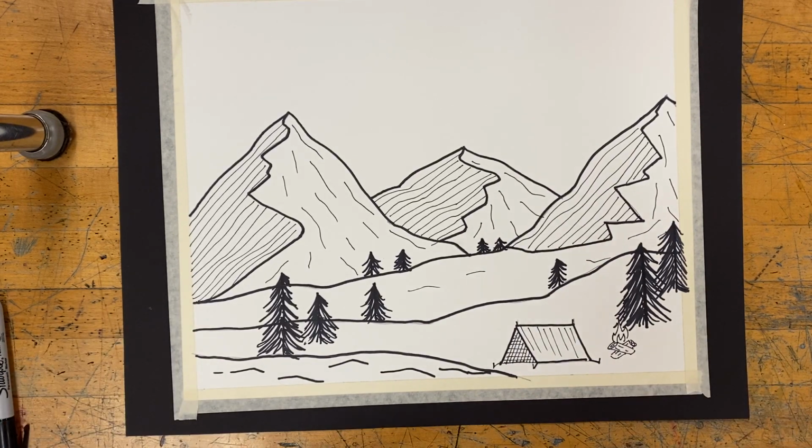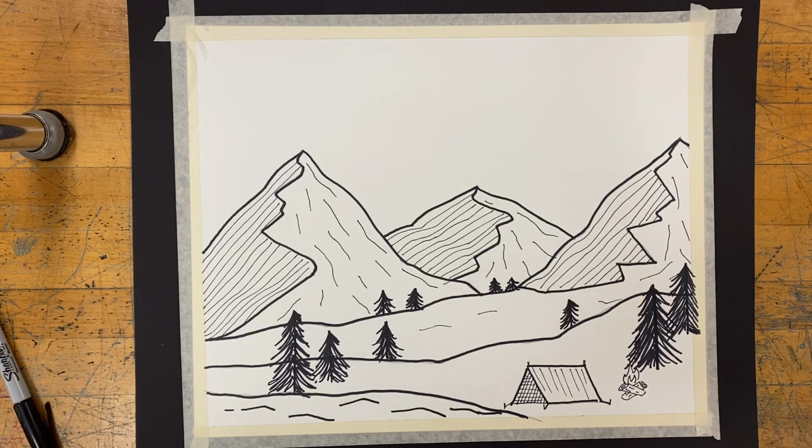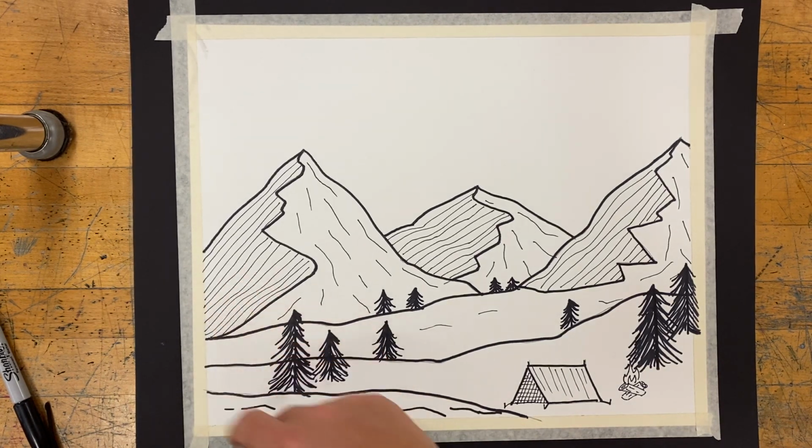All right, and there is my finished product. That's all that I'm going to do for lines. I could make these look a little bit darker by adding some more lines in between, but for right now, I'm really happy with how this looks. So that's where we're going to stop for today.